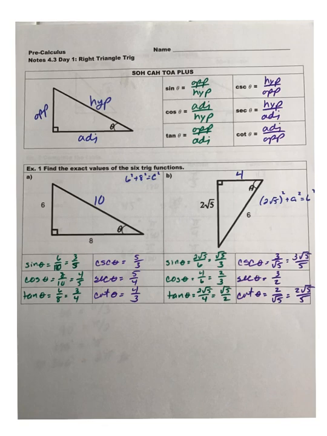So the trig functions are actually the ratios between the sides of the triangle. So the sine of theta is the length of the opposite leg over the length of the hypotenuse. The cosine of the angle theta is the adjacent over the hypotenuse, and the tangent of theta equals the opposite over the adjacent.